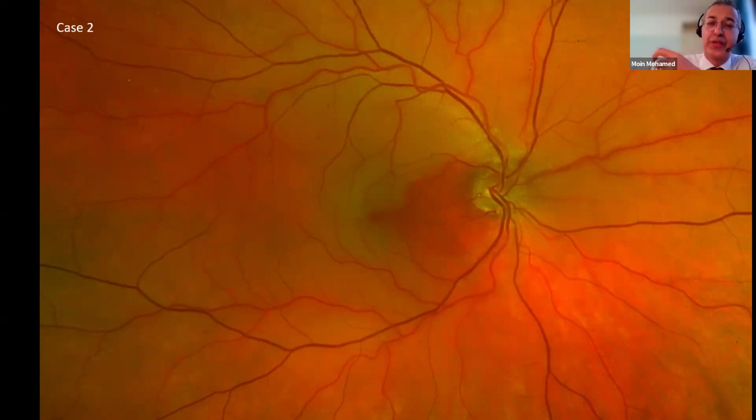and originates from the short posterior ciliaries. So you can get cilioretinal sparing. So again, we'll look at the OCT.